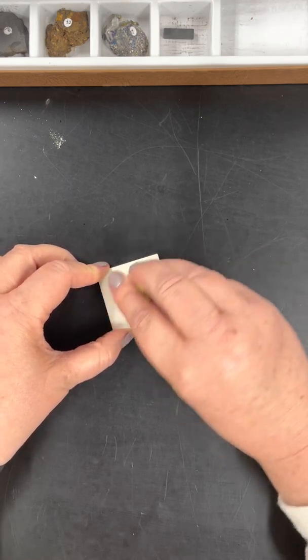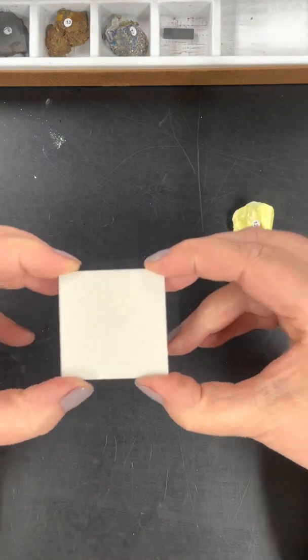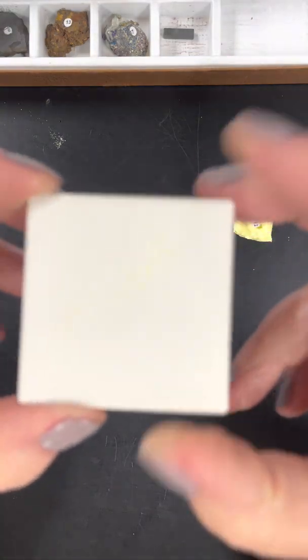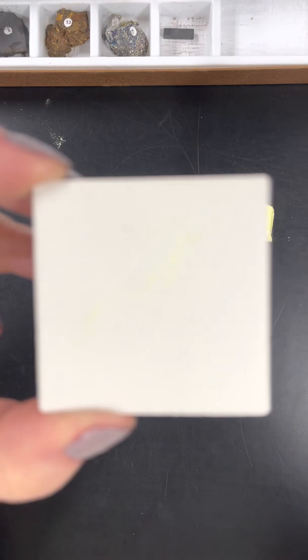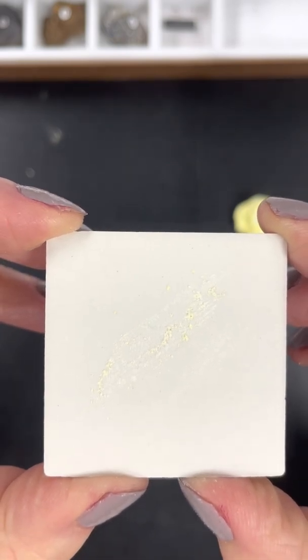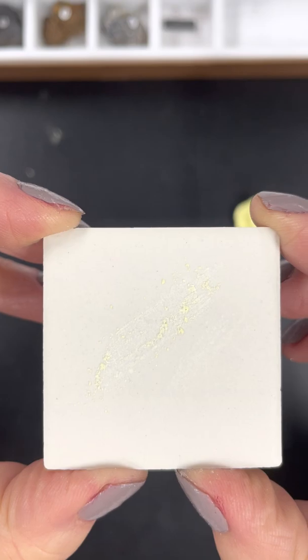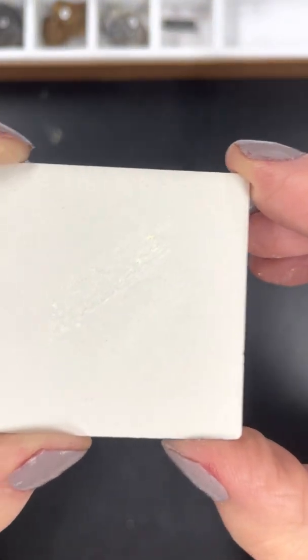You literally just scratch it on the streak. Okay, now I'm going to bring this up to you because I want to show you something. Let me get it focused just a second. There we go. Now you might see some really light, fine powder, and it's yellow. That's not what you're looking at. Let me kind of blow that off.